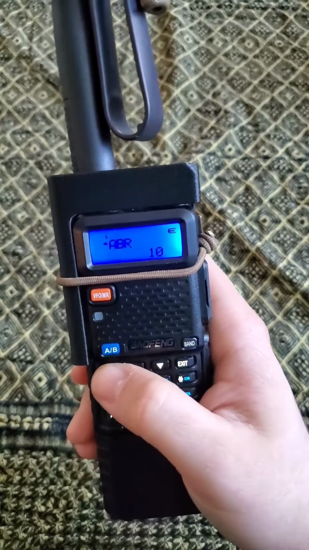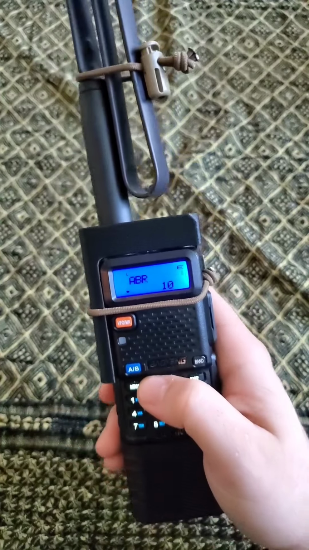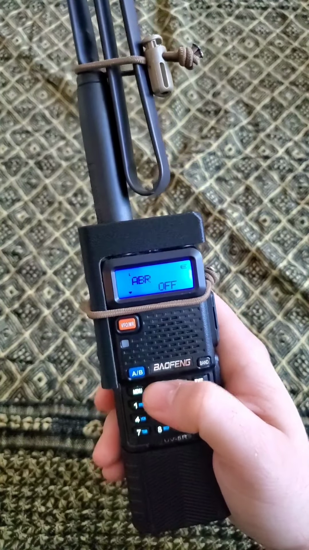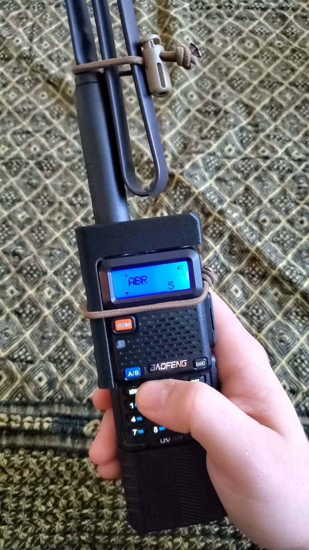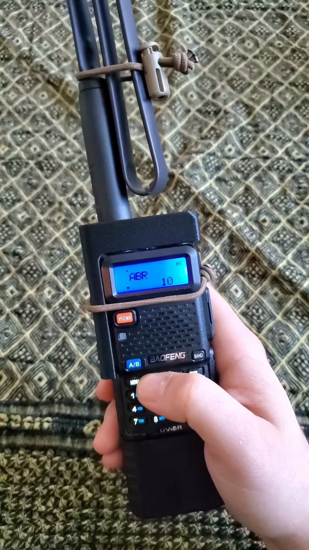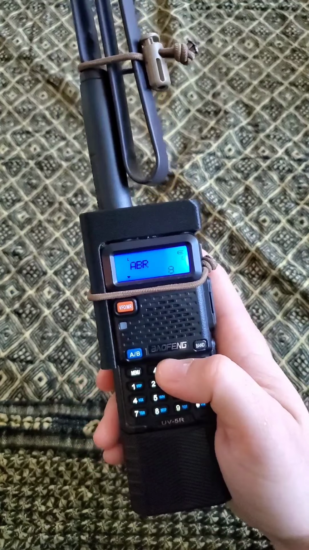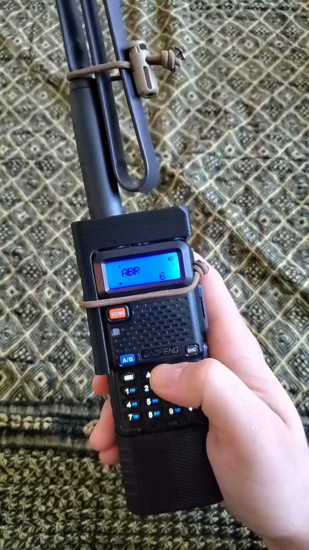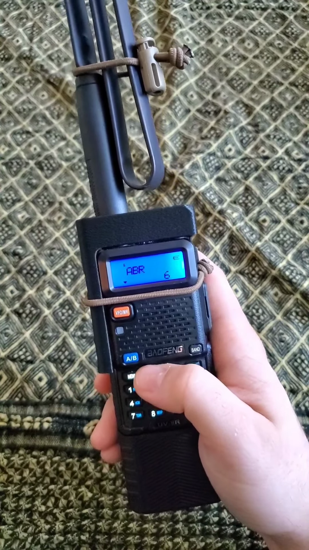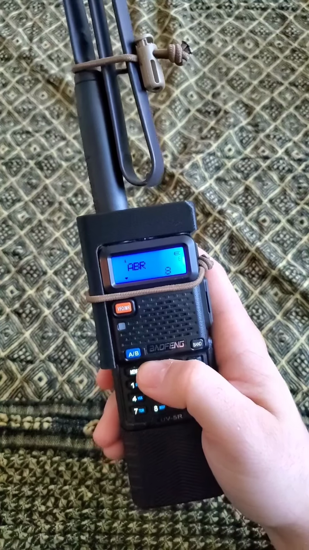So for your ABR, otherwise known as your automatic backlight setting, you have an option for off and 1 through 10, each number representing the amount of seconds the light will stay on after you finish using the radio. Me personally, I like to keep this guy anywhere from 3 to 5 seconds. That way if I do use my backlight, it'll stay on for just enough time for me to read the setting and nothing more.